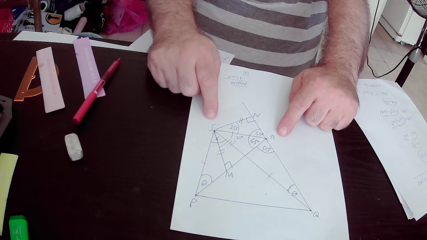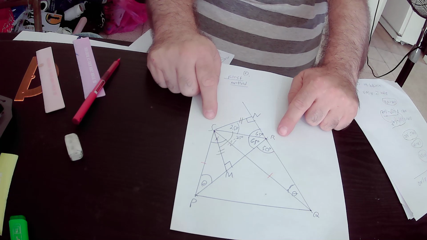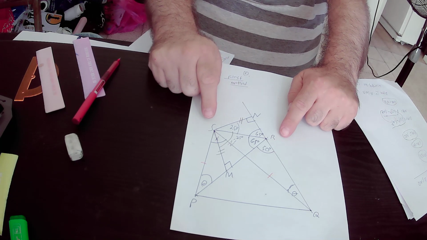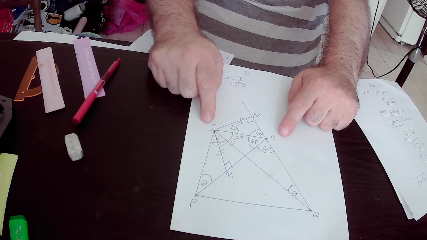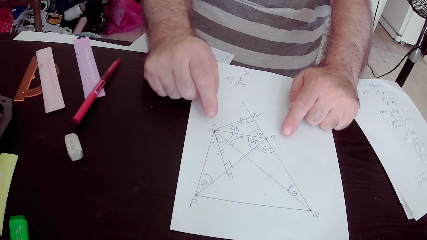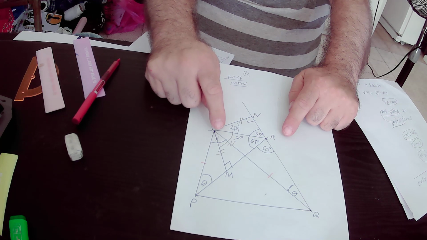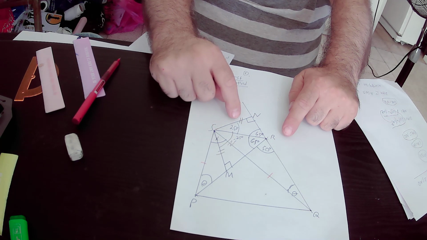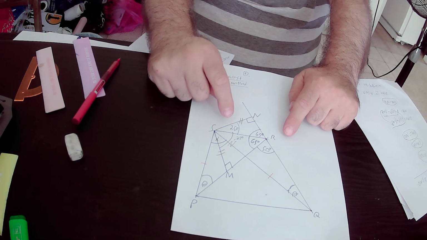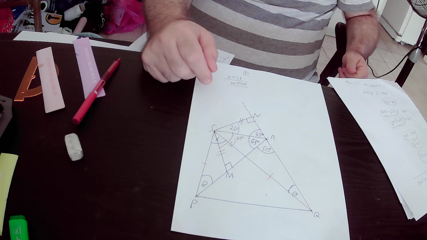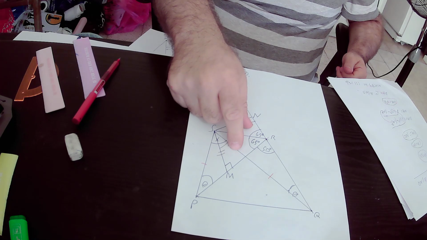Side SR is a common side. It belongs both to triangle SNR and to the right triangle SMR. So we can conclude that triangle SMR is congruent to triangle SNR according to the angle-side-angle rule. Okay, so those two triangles are congruent to each other.